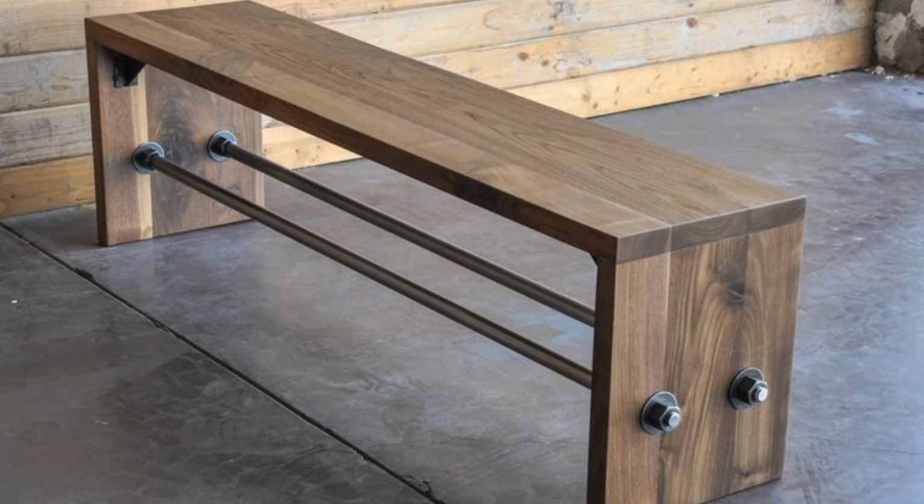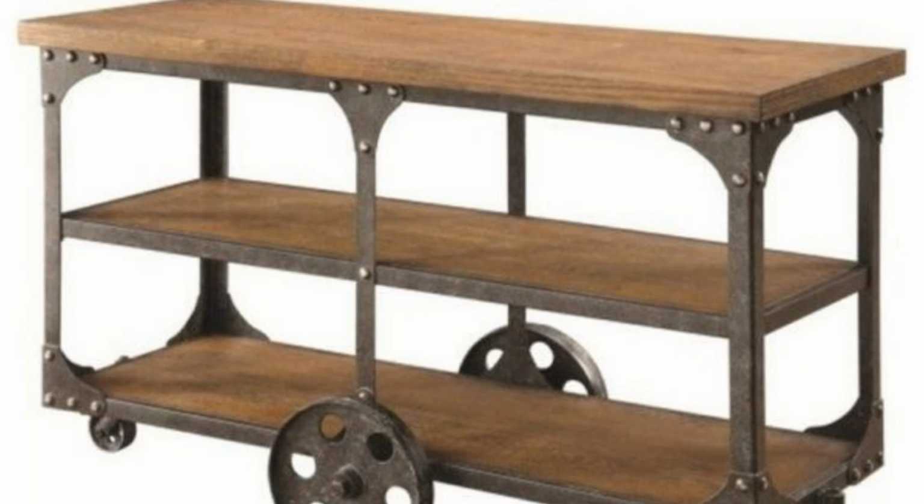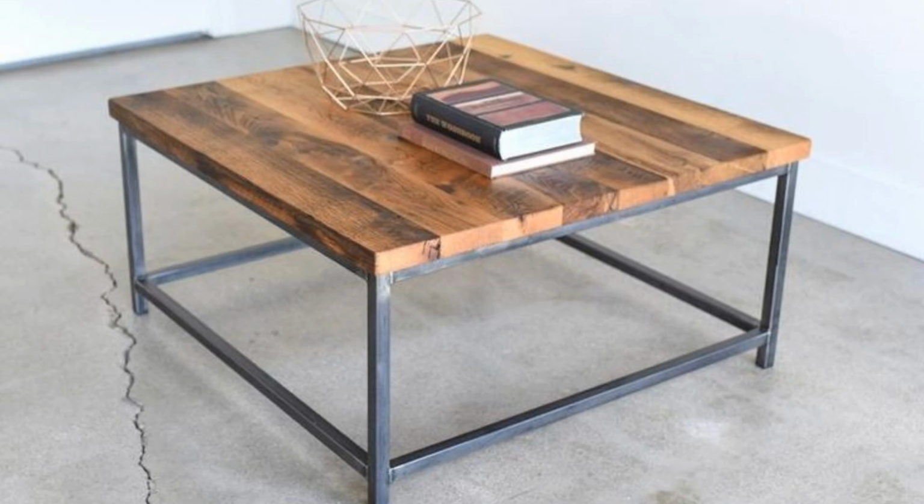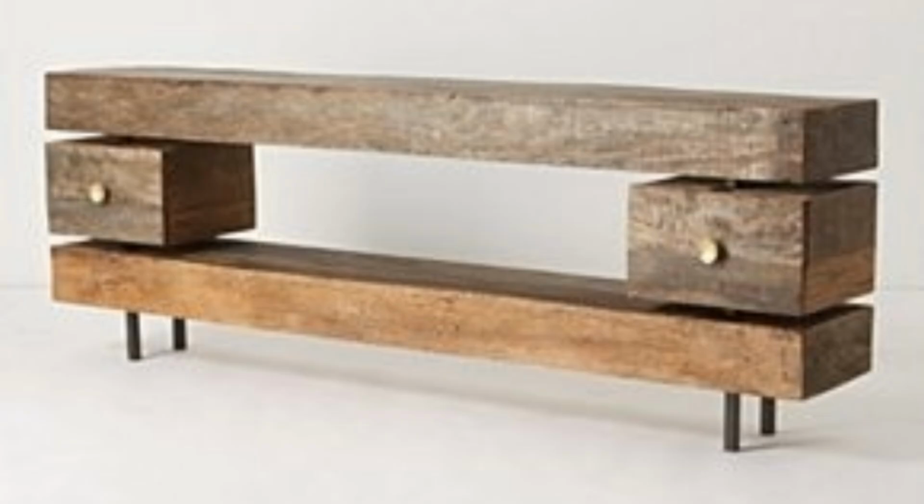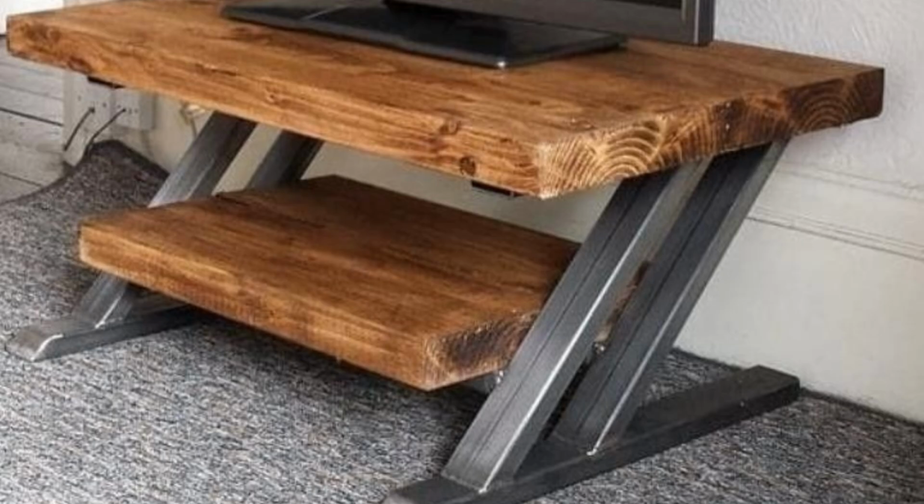4. Industrial accents. Add industrial accents such as exposed metal hardware, rivets, or distressed finishes to give your furniture pieces an authentic industrial look. 5. Functional design. Prioritize functionality in your furniture design. Industrial style often emphasizes practicality and utility. So choose pieces that serve a purpose.